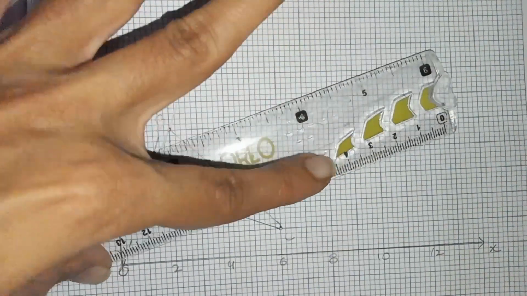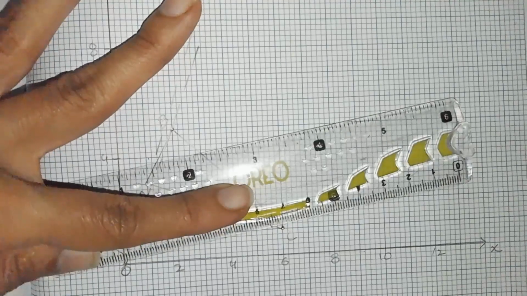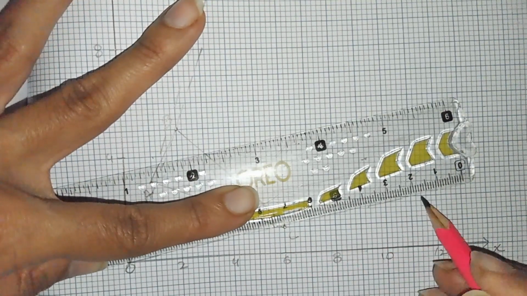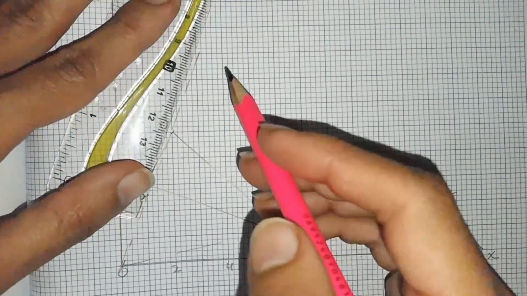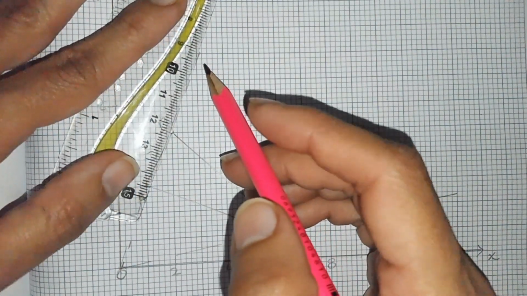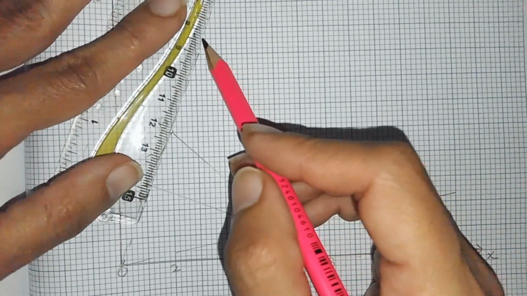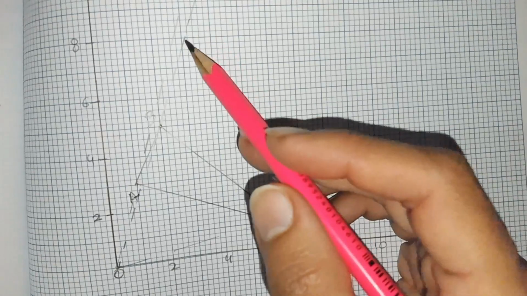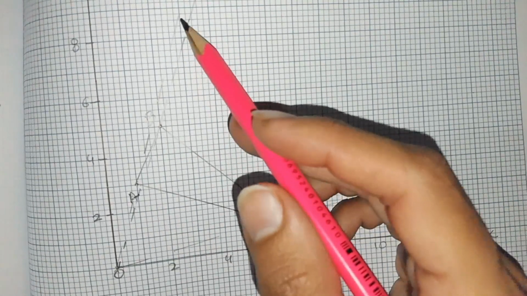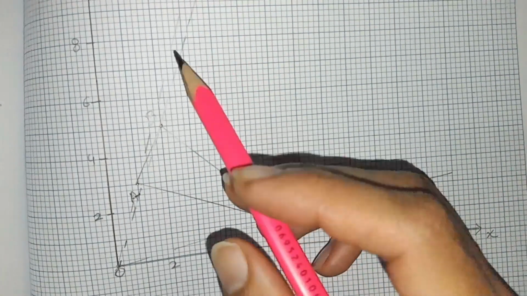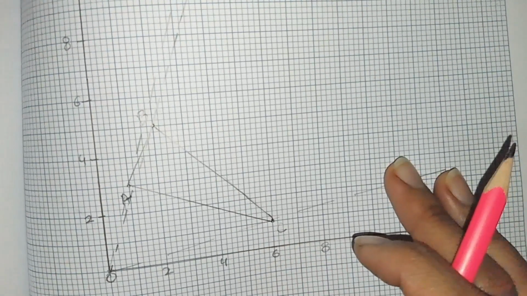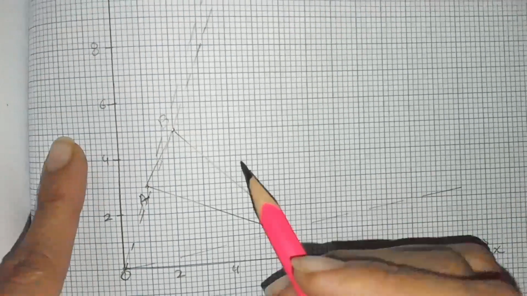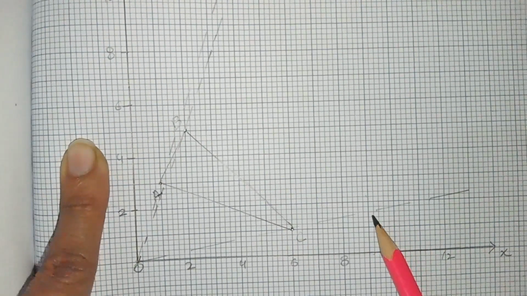The point B prime must come at that point, and the point A prime must come at that point. That's why we draw these lines. We draw these lines for the image of our triangle. Our image of the triangle must come on these lines.